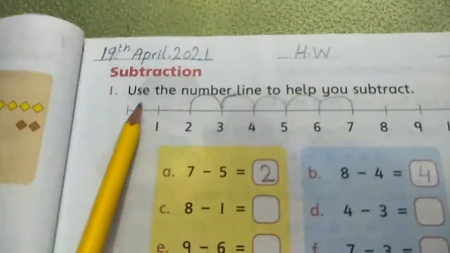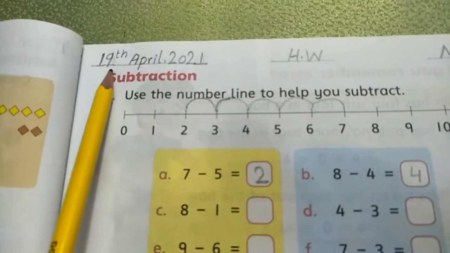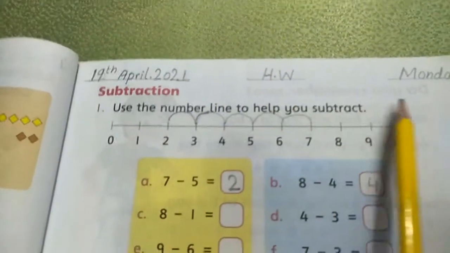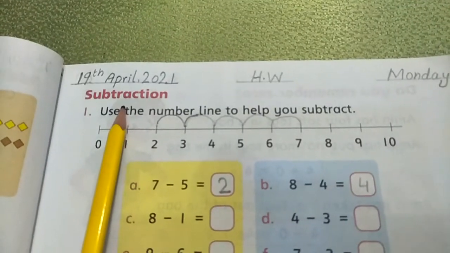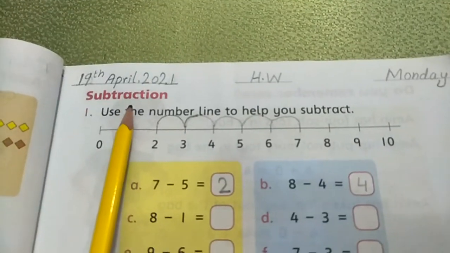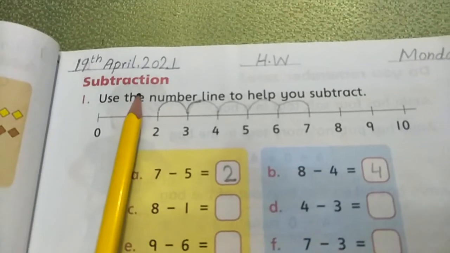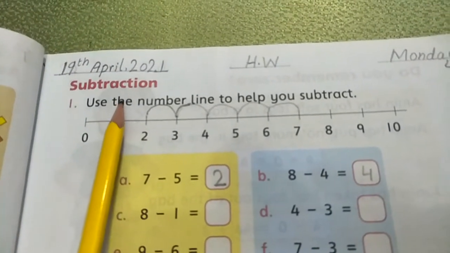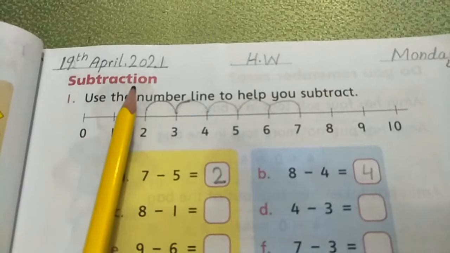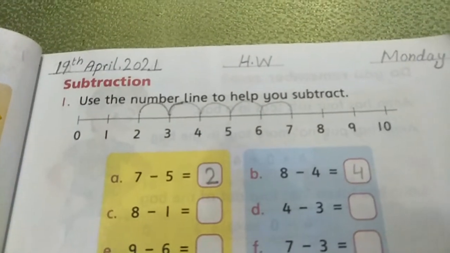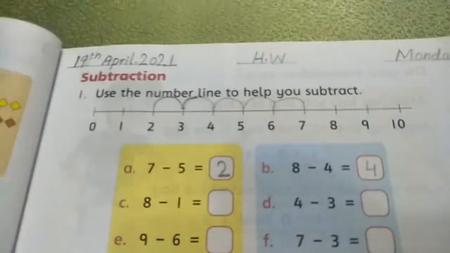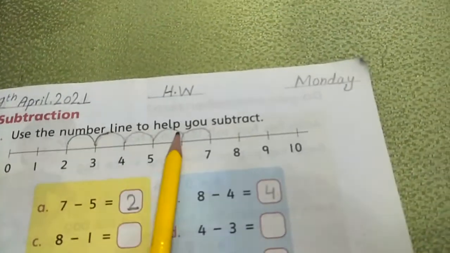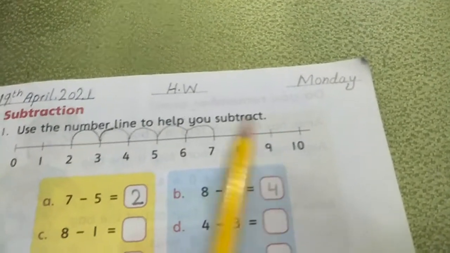This is very interesting exercise. On this new topic, subtraction, you are again going to write your date, homework, and your day also. In addition, we did adding. Addition में हम ऐड करते हैं चीज़ों को, हम चीज़ों को एक साथ जमा करते हैं और उनका नंबर काउंट करते हैं. और सब्ट्रैक्शन में हम क्या करते हैं? हम चीज़ों को माइनस करते हैं, चीज़ों को हम कट करते हैं, चीज़ों की मिकदार को हम कम करते हैं. Use the number line to help you subtract. Again, we are going to read it.